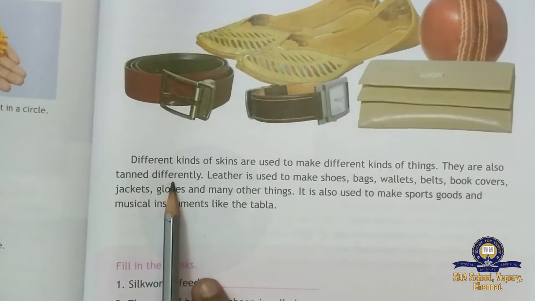What is tanning? Tanning is nothing but this: the skins are first soaked in salt water, and then the hair, extra fat, and unwanted things sticking to the skin are removed. The cleaned skins are then soaked in a special chemical liquid. Why?